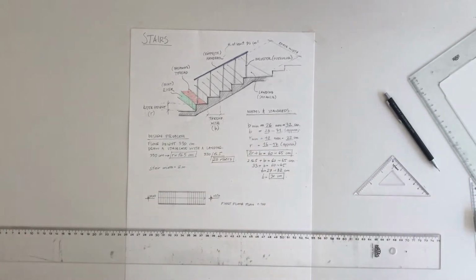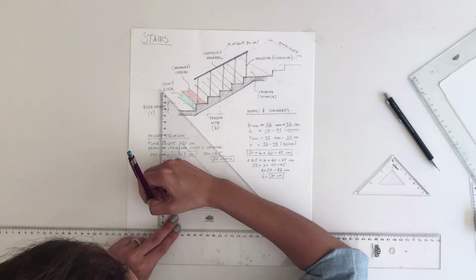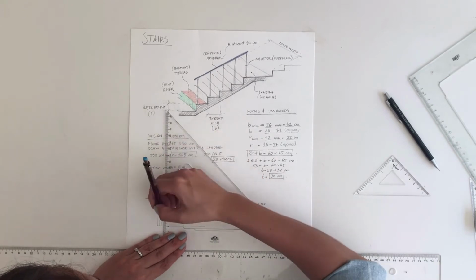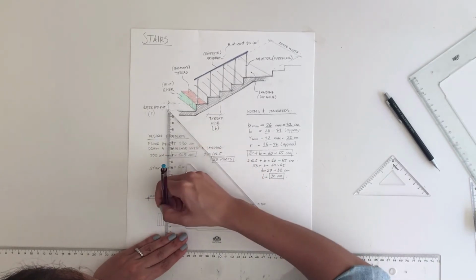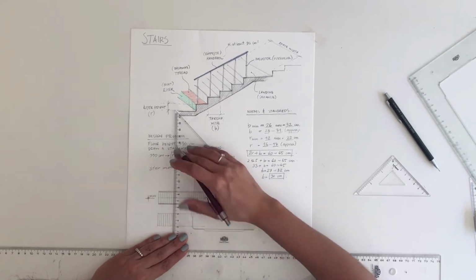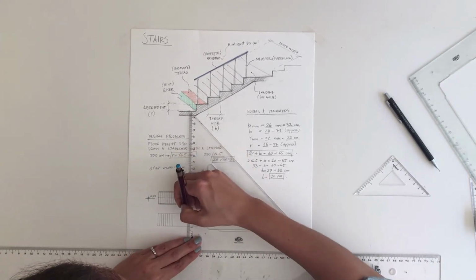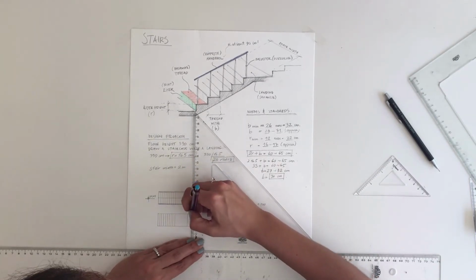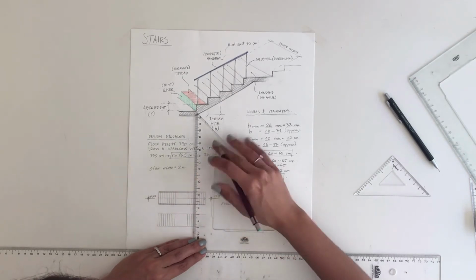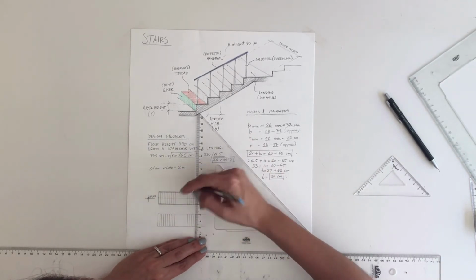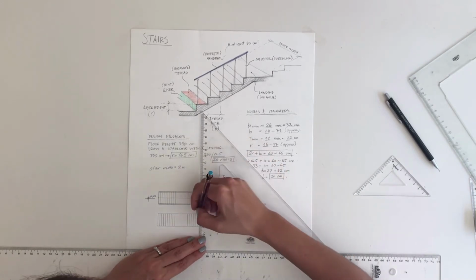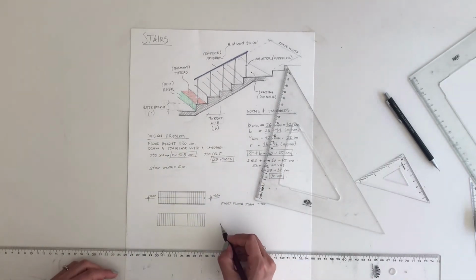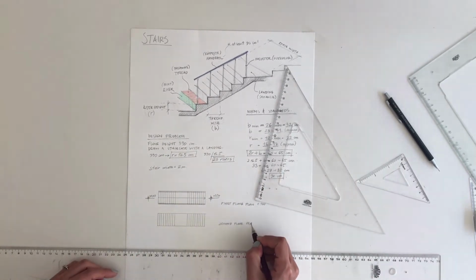So I'm not going to calculate it again because I have these tread widths here, and I'm just going to use my first floor plan to draw my ground floor plan. Because this is the same staircase, we are just drawing two plans of the same object. Now the second drawing I am drawing is not a new staircase, so you should always use the other drawings of the staircase to produce another drawing of the same object. It looks the same. Now this is the ground floor plan, but it shouldn't.